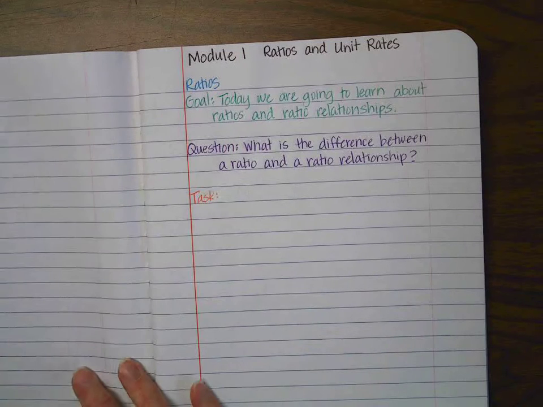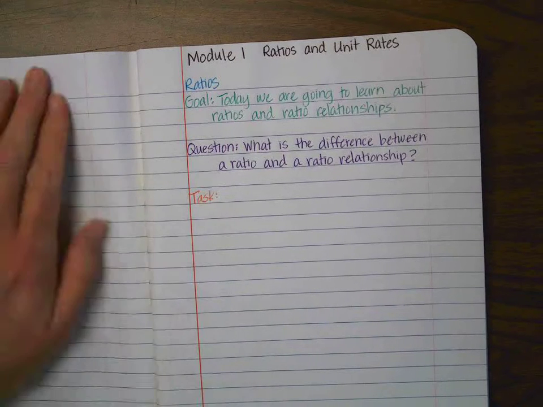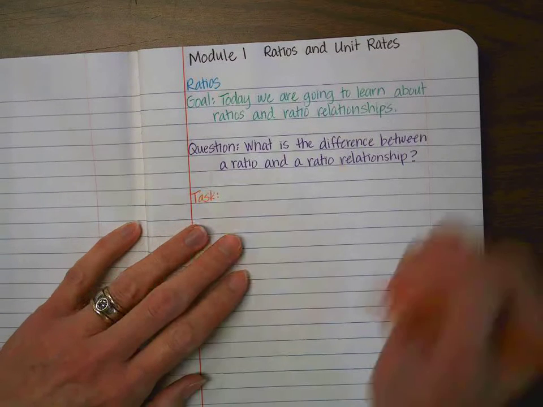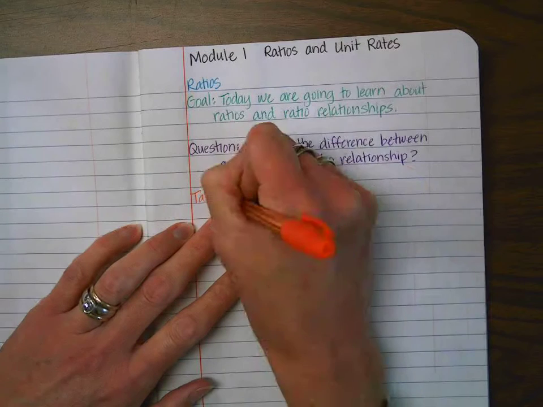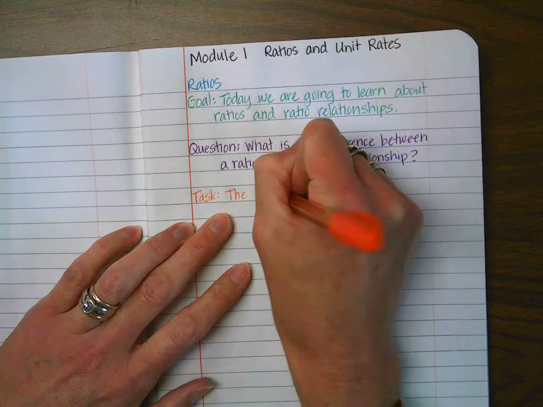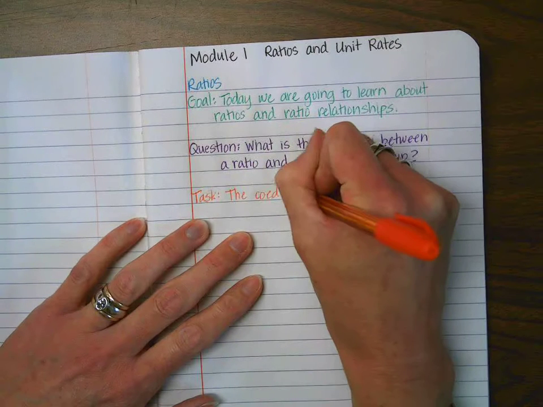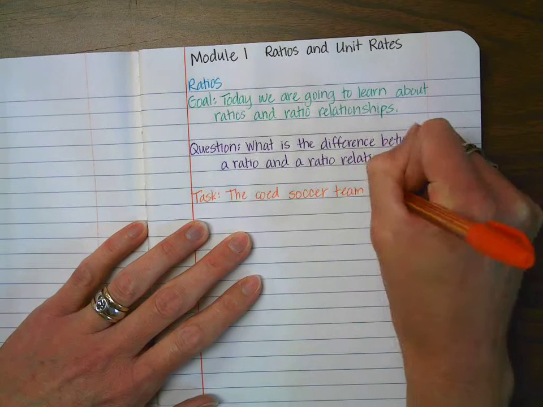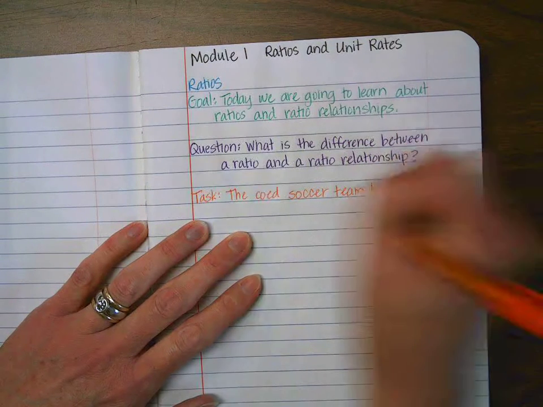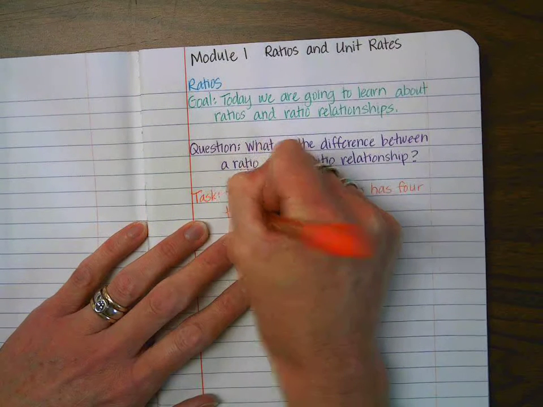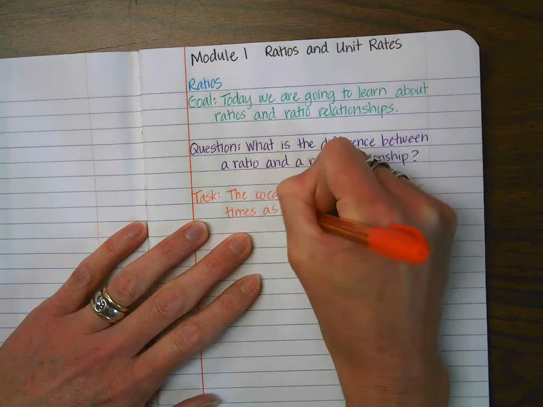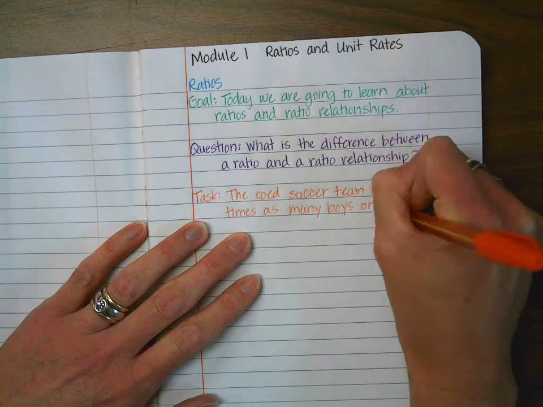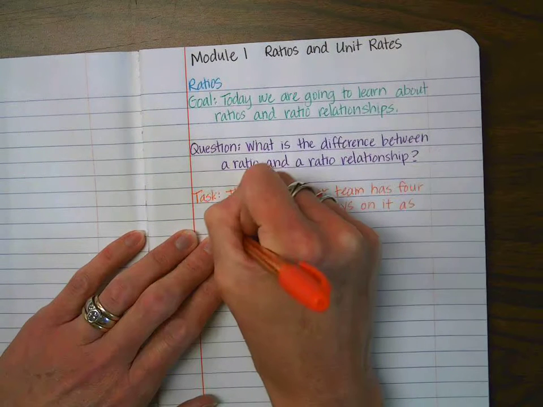So I need you guys to write down this task, because we are going to be using the 3 read strategies that we learned today in class to help us answer some information about it. So please write the task with me. The co-ed soccer team has 4 times as many boys on it as girls.